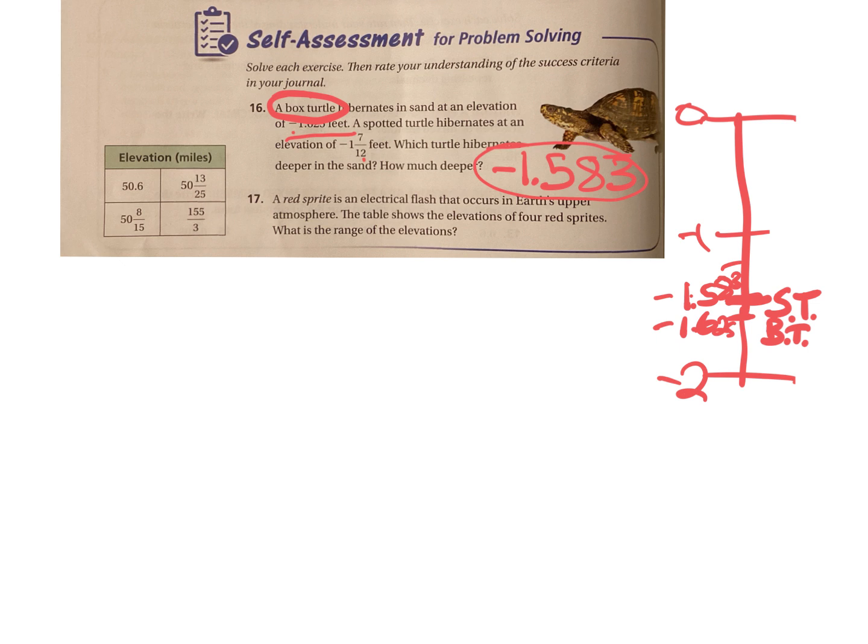This question then asks another little question: how much deeper? So because this is a repeating one, I can't use the decimal. I have to do both as a fraction.